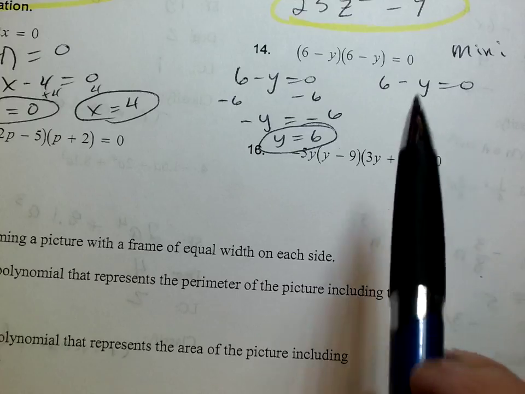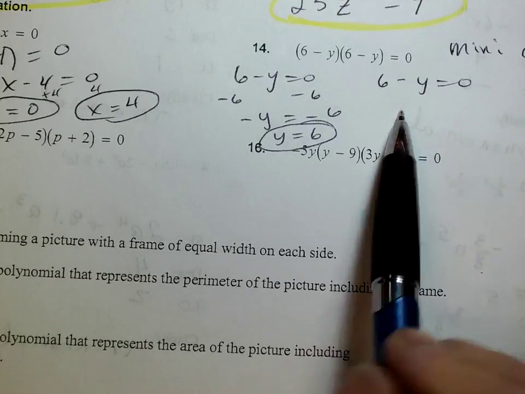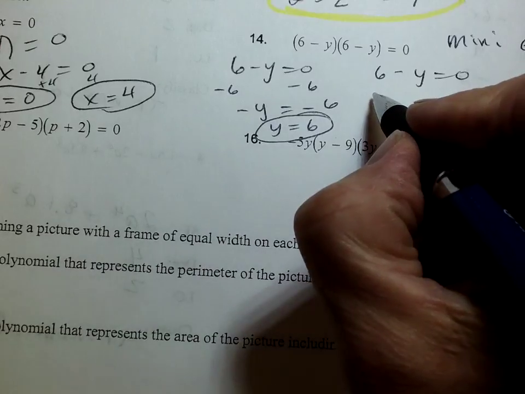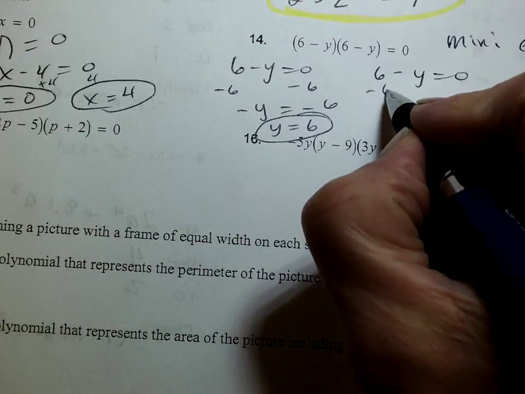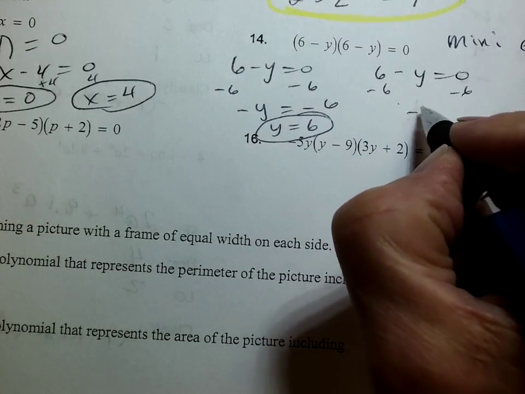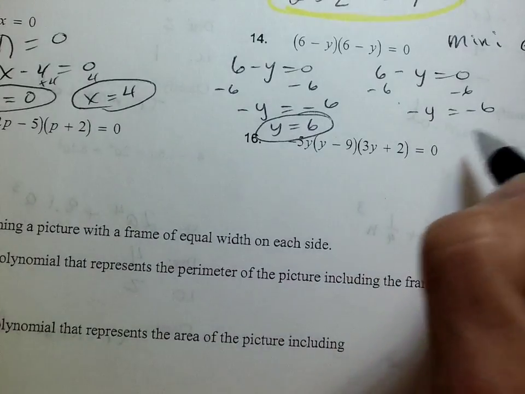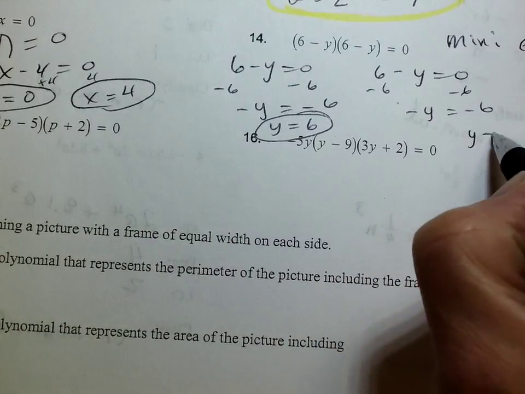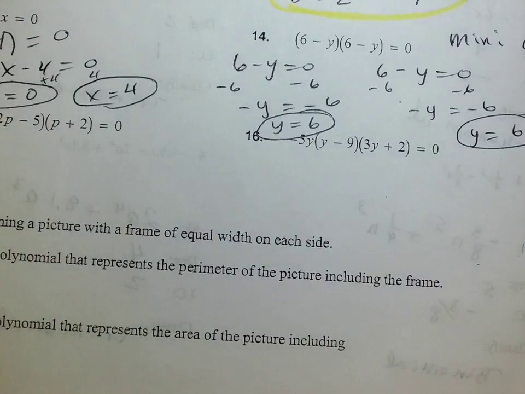And I should get the exact same answer here because it's the exact same problem, right? I could do the same thing. I don't need to, but I'll do it again. Minus 6. Negative y equals negative 6. Divide by a negative, y equals 6. I did get two answers, but it was the same answer twice, okay? Now I want to show real quick, 14, watch. Ben, you'll appreciate this.